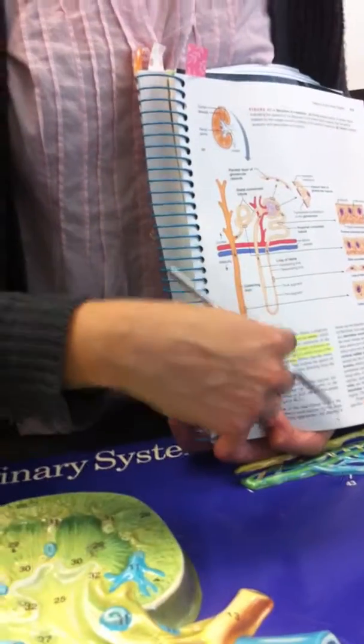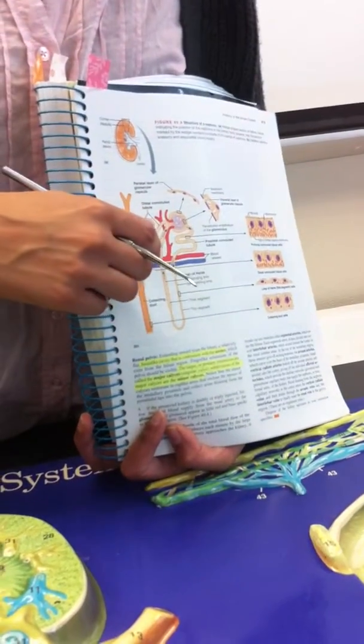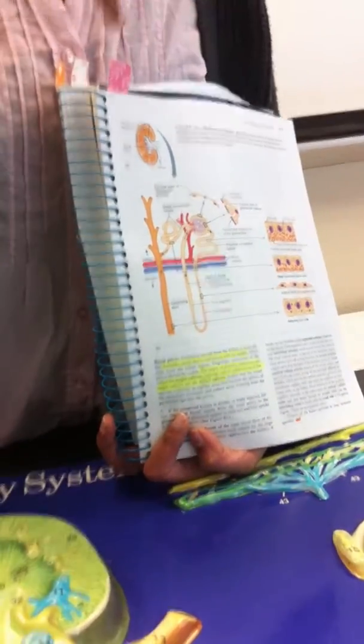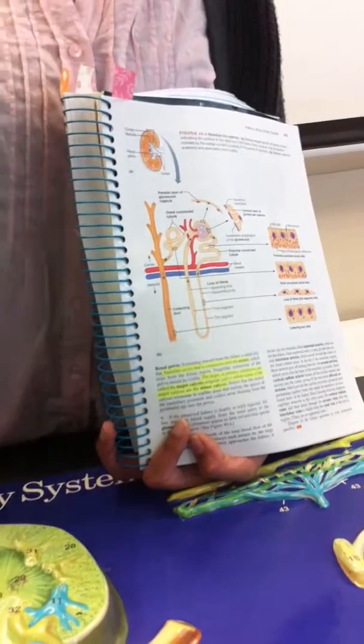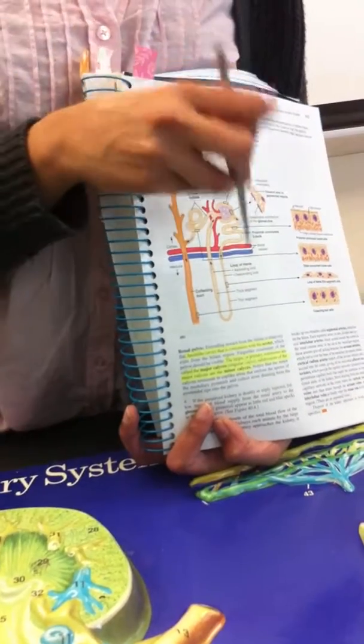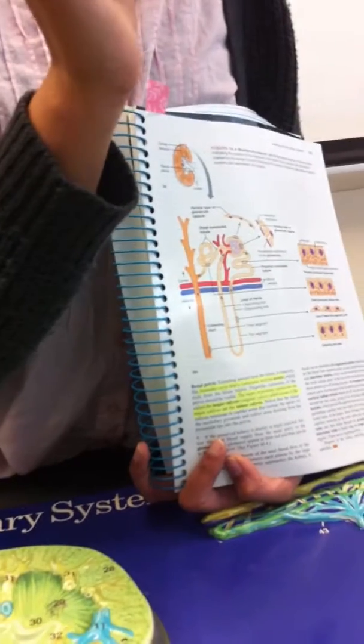Further, the urine is concentrated at the ascending limb, where the hydrogen ions, uric acid, and nitrogenous waste that is not needed by the body are secreted. So this is where the reabsorption occurs, and this is where the secretion occurs. Secretion is giving off all the nitrogenous waste.